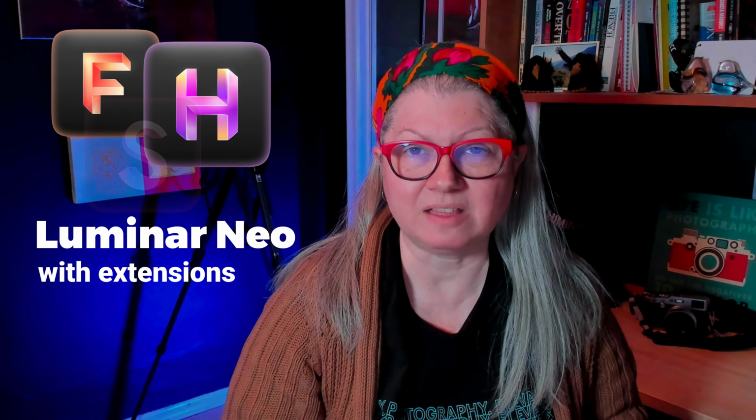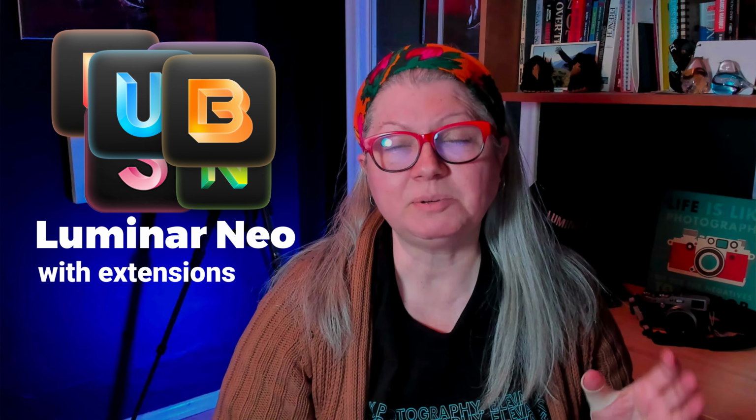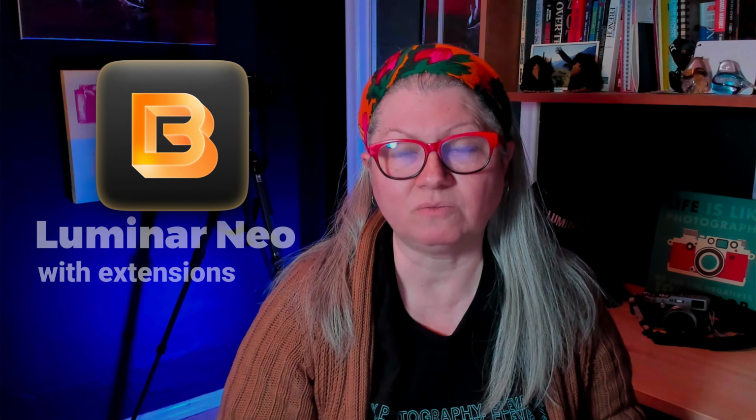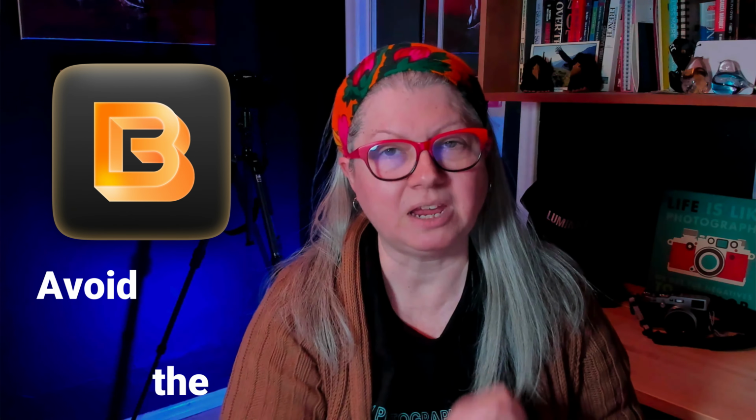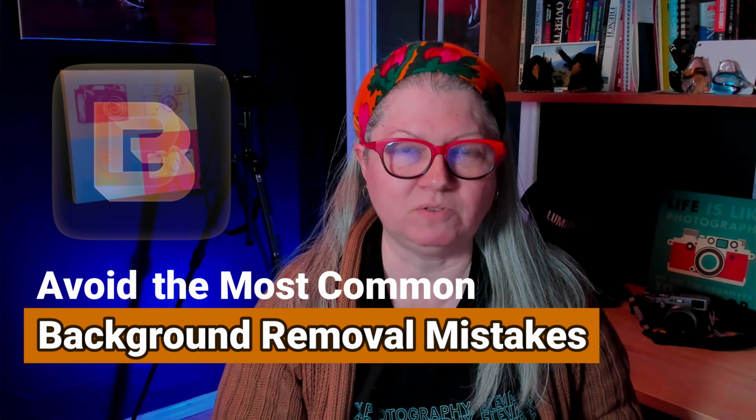With all the new Luminar Neo extensions now available, it's really fun to experiment and try them all out. But you have to be really careful when you're using background removal AI because you can make a really big mess really easily. So if you want to avoid disaster and not make the most common mistakes when using background removal and combining images, then you need to watch this video.